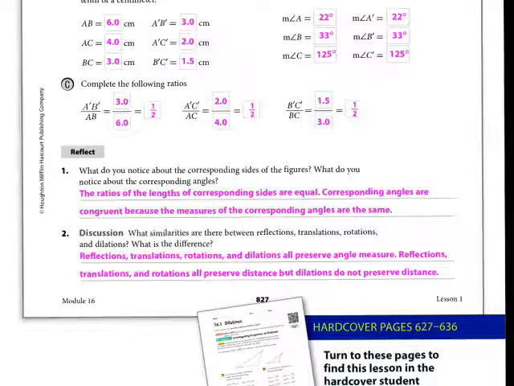So it says to reflect. What do you notice about the corresponding sides of the figure? The sides that are in the same position. For example, AB corresponds with A prime B prime. What did you notice about their measures? What do you notice about the corresponding angles? So when we talked about angle A and angle A prime, what did you notice about those angles?